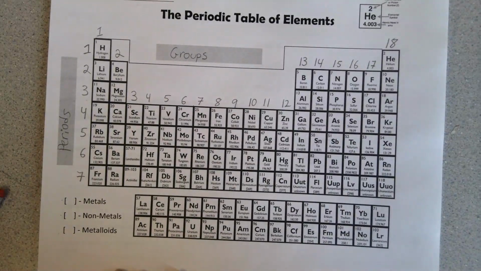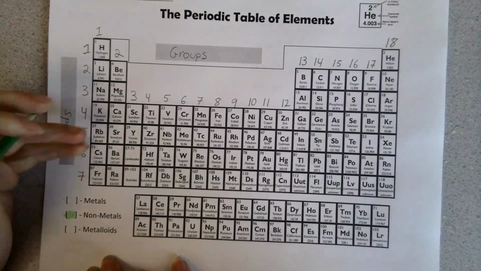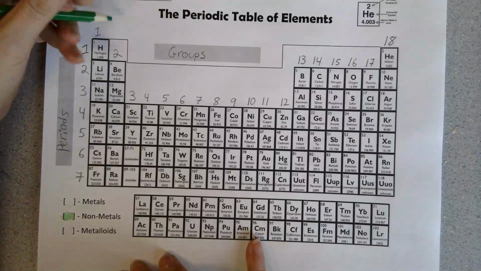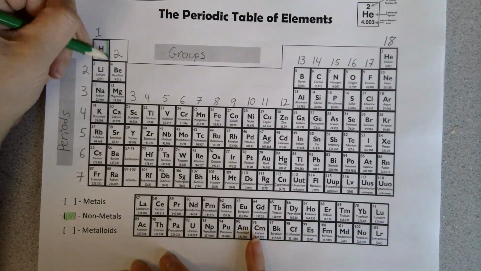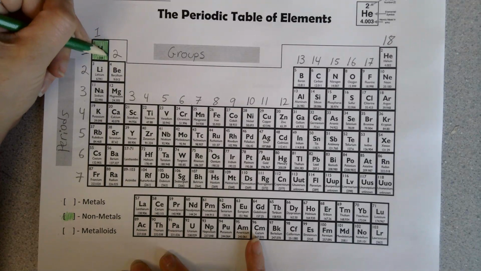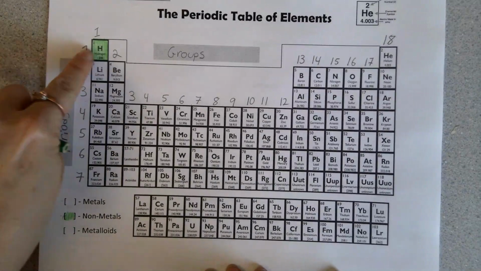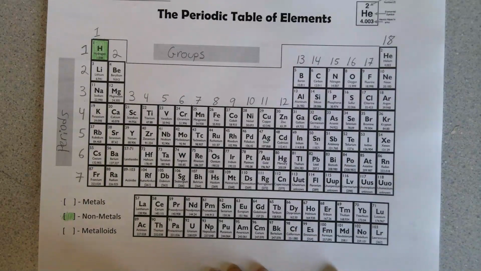I am going to color code all of our non-metals in a light green. Hydrogen, which is the simplest of all the elements, is typically found as a gas. He's our only non-metal hanging out over here on the left-hand side.